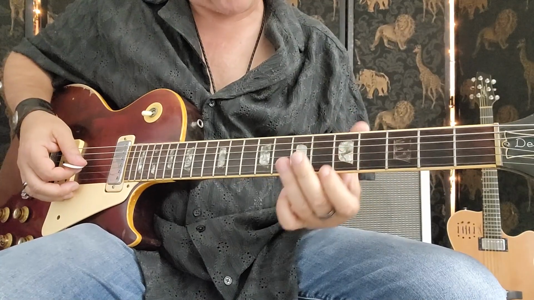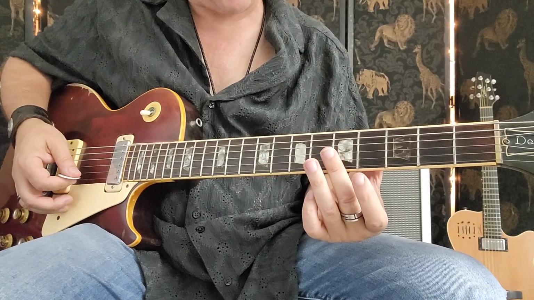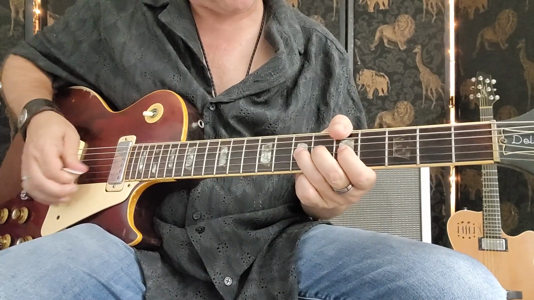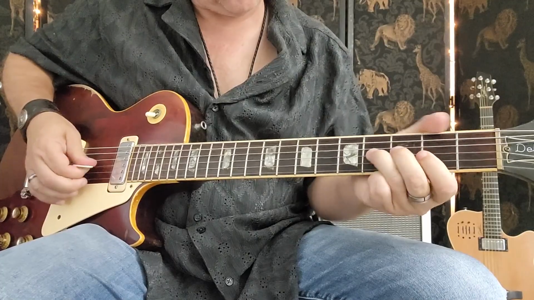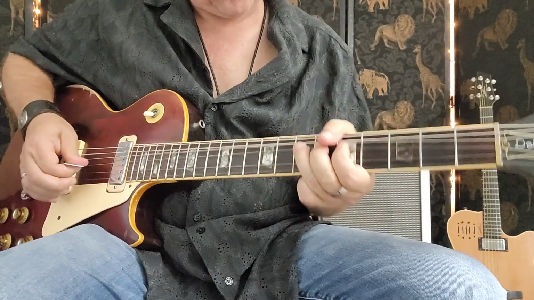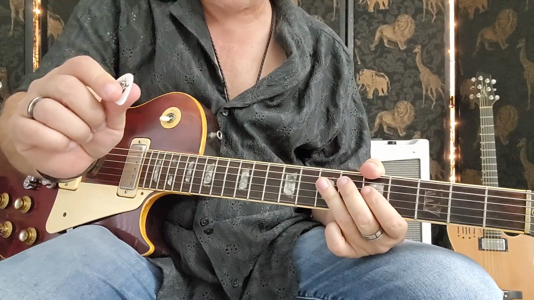What's cool about pinch harmonics is, for real harmonics, you kind of got to be over a fret, and it only works on certain frets, but pinches work everywhere. Pinch harmonics are all about this hand here.